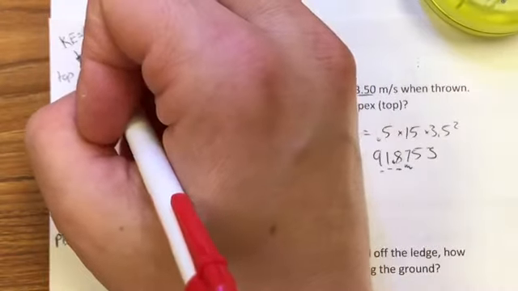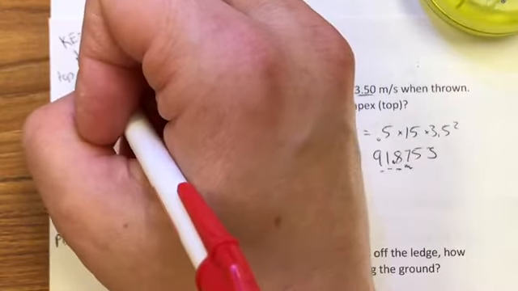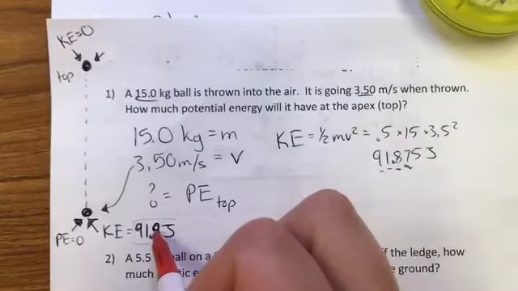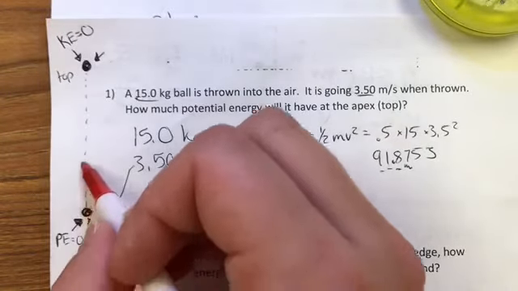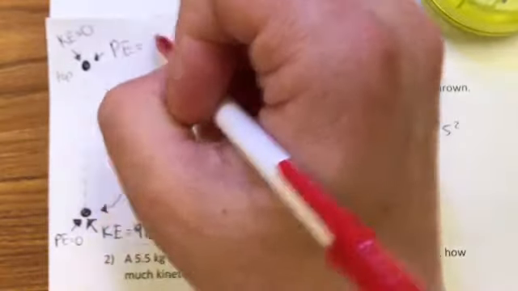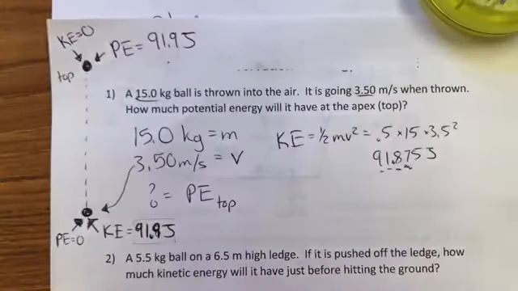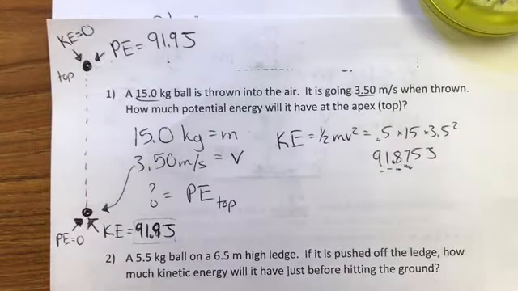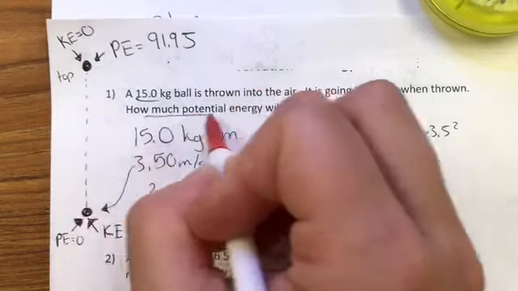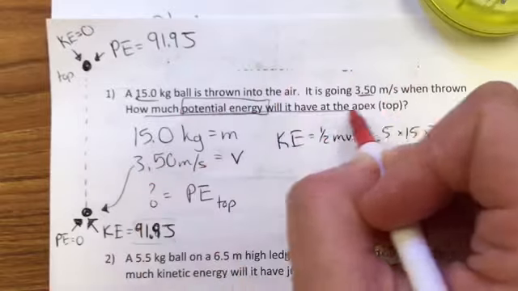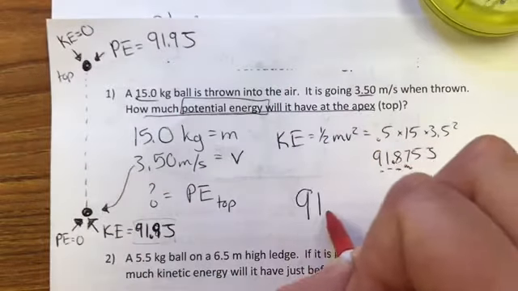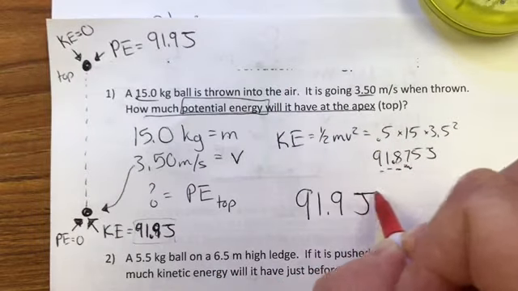So, at that very, very tip-top point, what happened to all that kinetic energy I started with? Well, it got the ball higher and higher, so it all turned into potential energy. At the top, I have 91.9 joules of potential energy. And that's the question. How much potential energy will I have at the top? 91.9 joules.